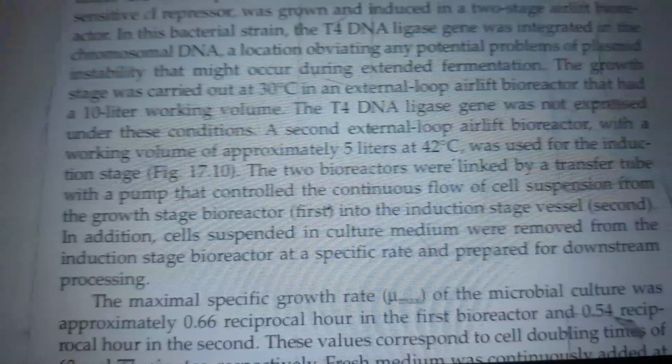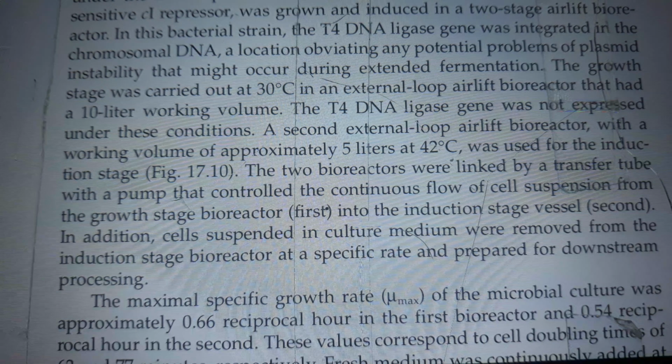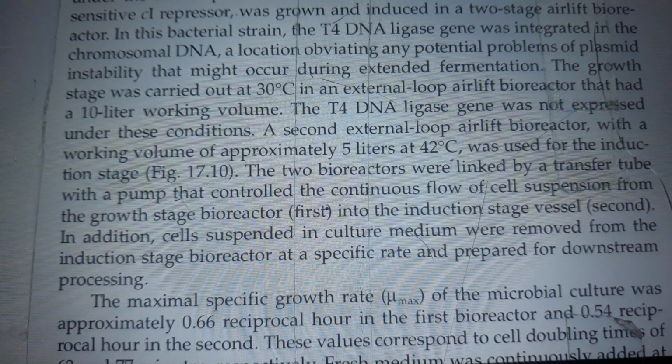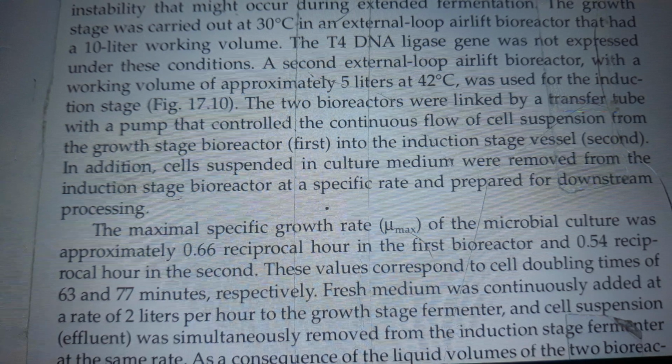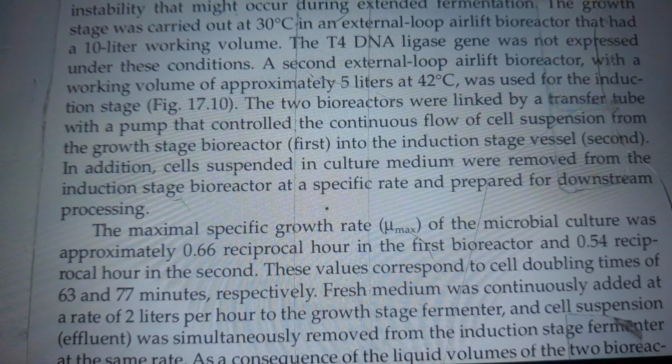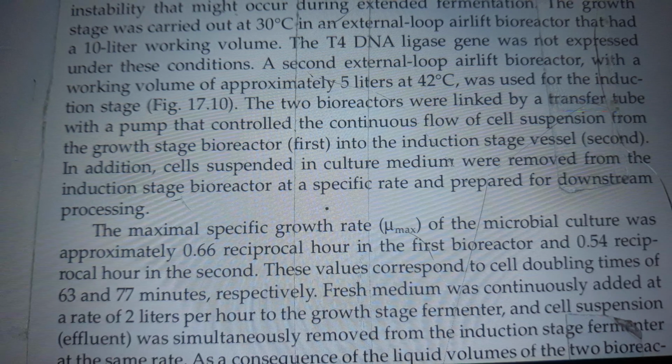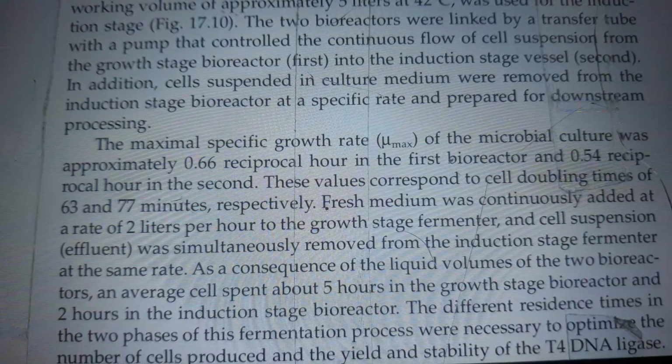E. coli NM989, which carries the gene encoding the enzyme T4-DNA ligase under the transcriptional control of the PL promoter and a temperature-sensitive CI repressor, was grown and induced in a two-stage airlift bioreactor. In this bacterial strain, the T4-DNA ligase gene was integrated in the chromosomal DNA, a location obviating any potential problems of plasmid instability that might occur during extended fermentation.